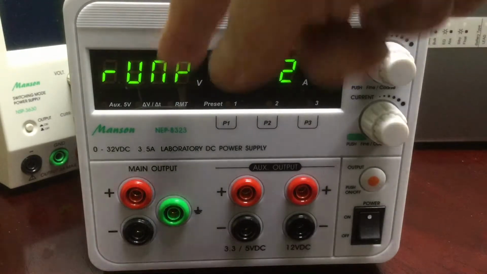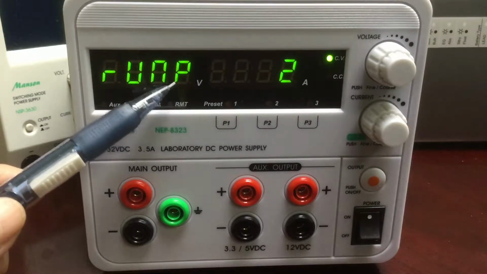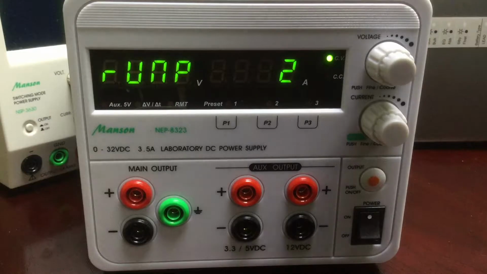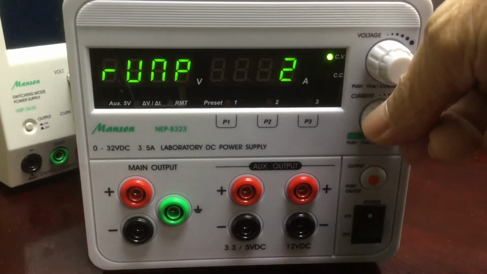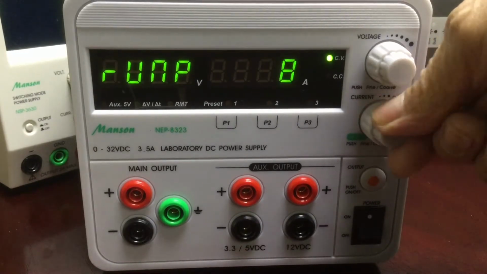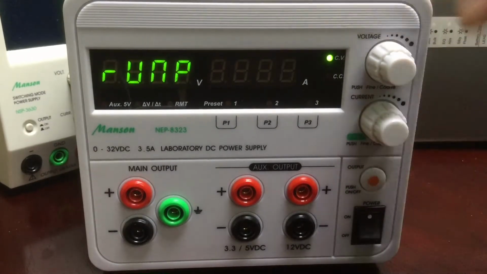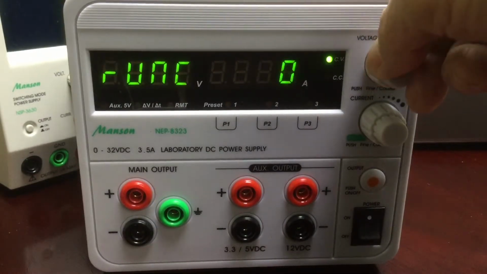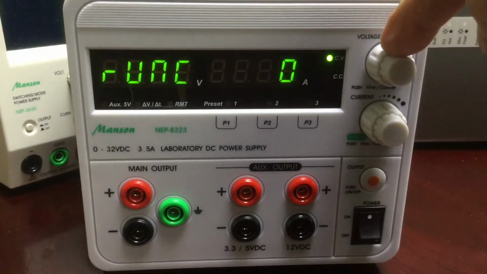The first one is run pawns. How many pawns do you want to run? There are 10 pawns, as you can see from here. Okay, let's do it for say 6 pawns. And then move the voltage knob again.